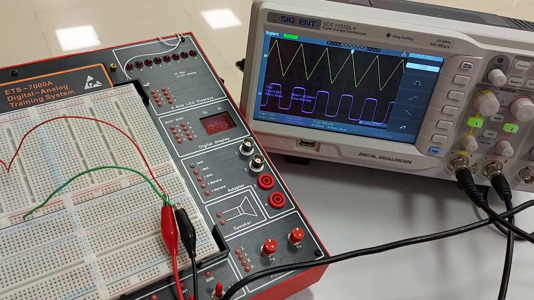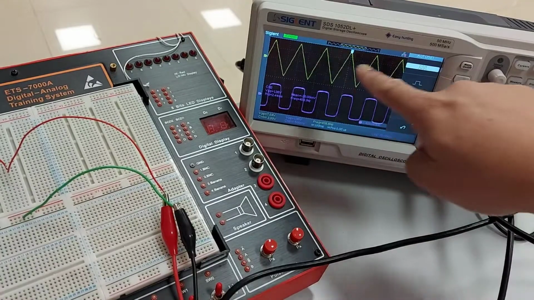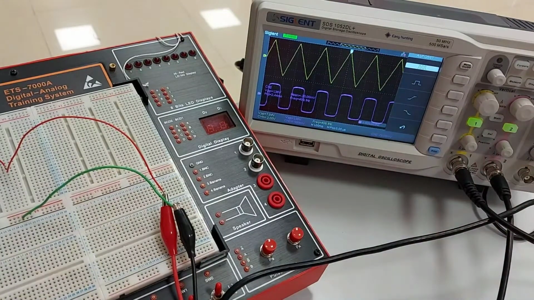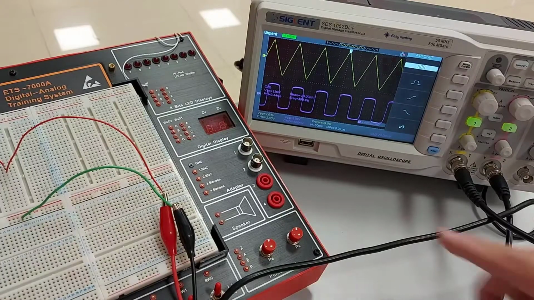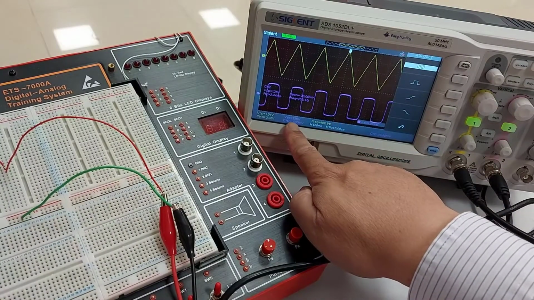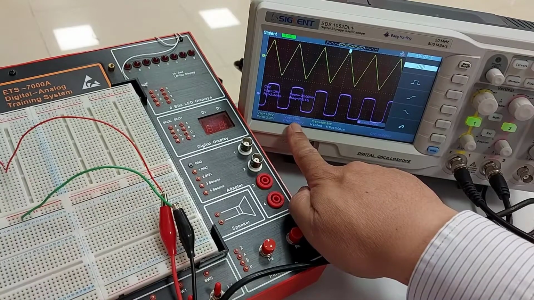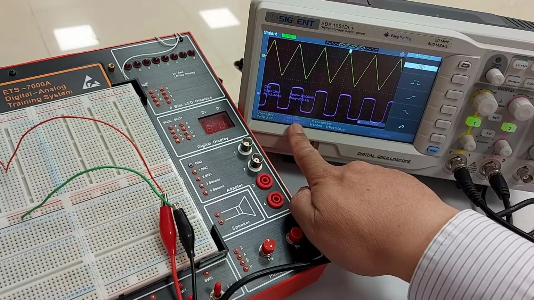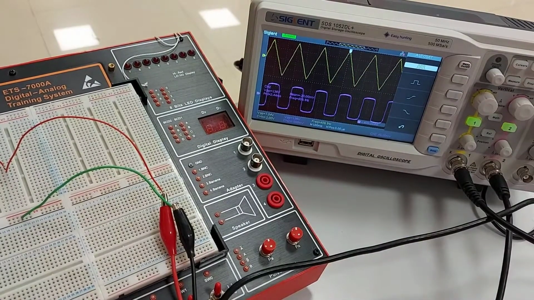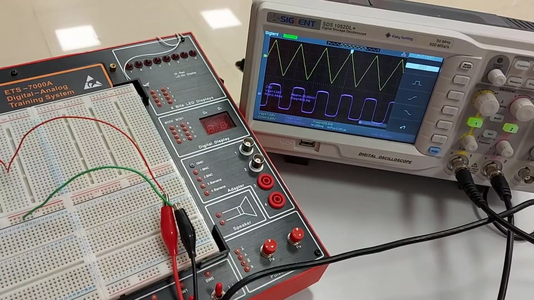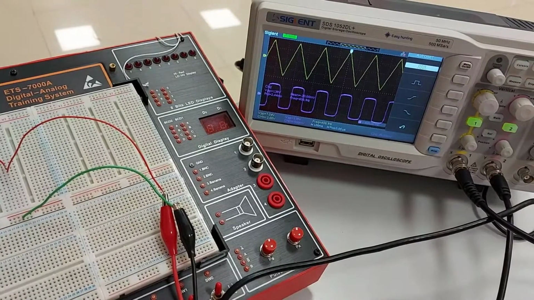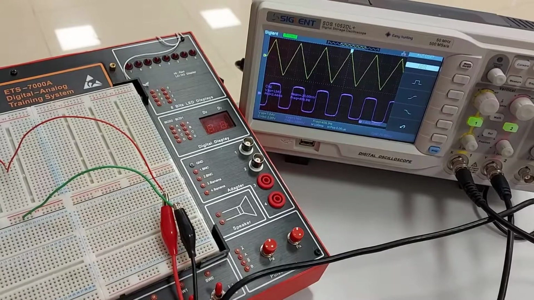So this is your input, the triangular wave, and this is your output. It's like a square wave. Not exactly a perfect square wave, but at least you got this square wave. So measure the output voltage. The peak to peak is 1.36 volts, so it's very small. And that's it. That is your laboratory number 6, integrator and differentiator. All right, thank you and good luck.